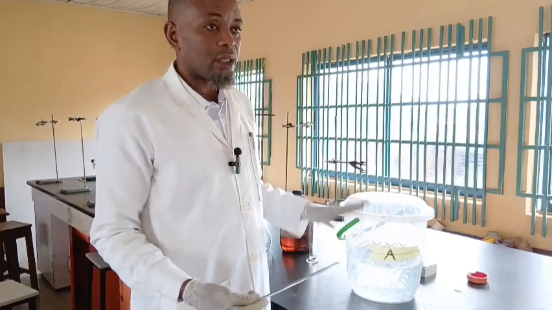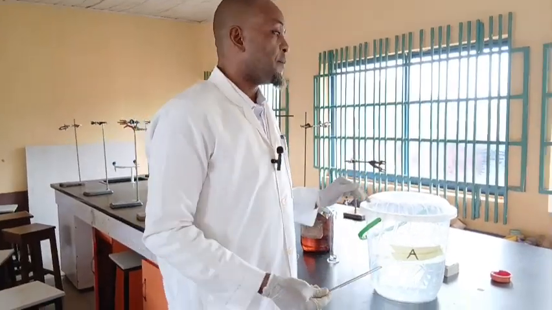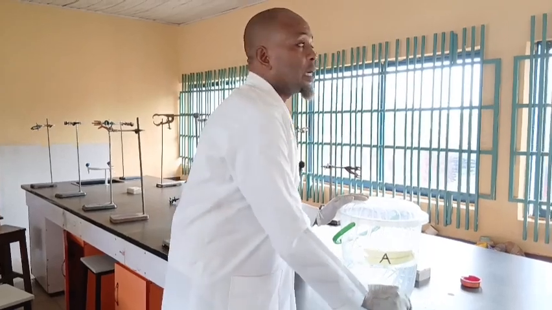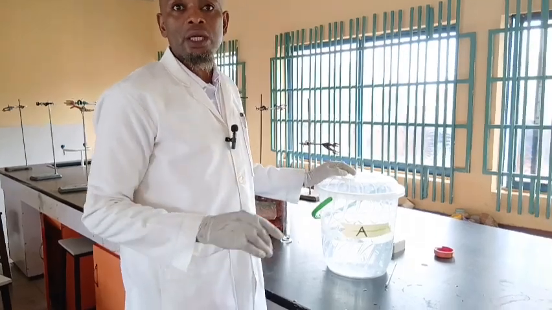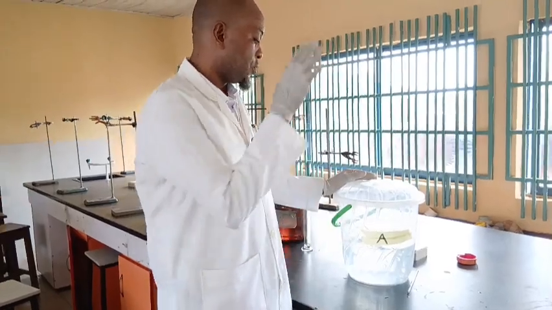I label it as A, so my students will not know the kind of acid I used. A is for acid, everybody will know that, but they will not know whether it's HCl, HNO3, H2SO4, or any of the inorganic acids. That is how we prepare it.